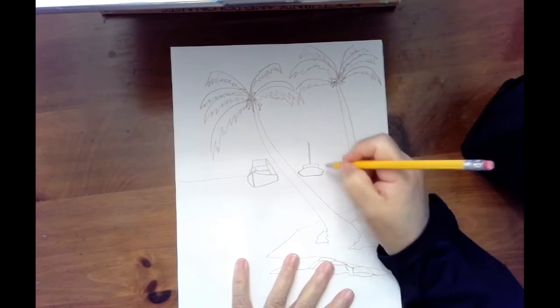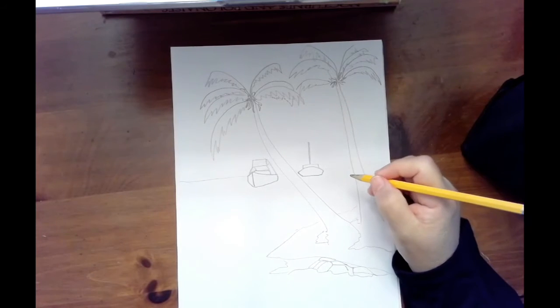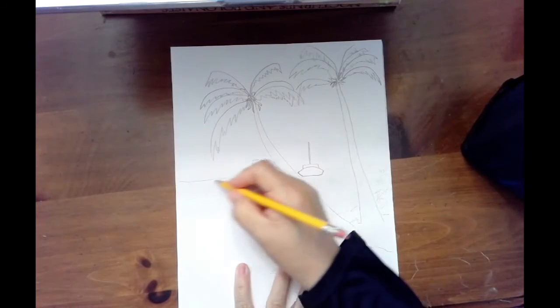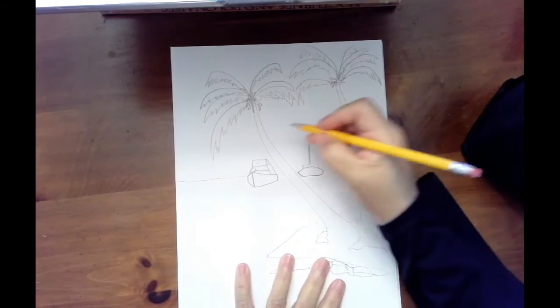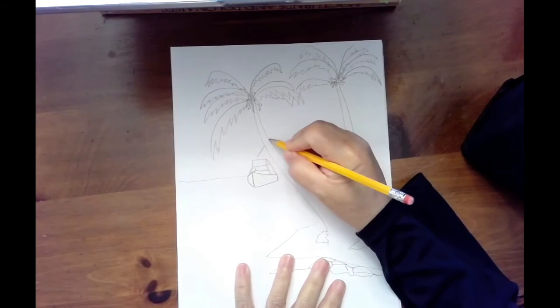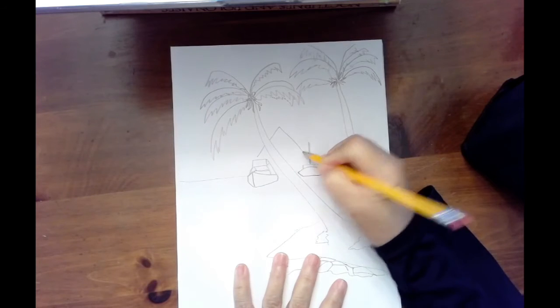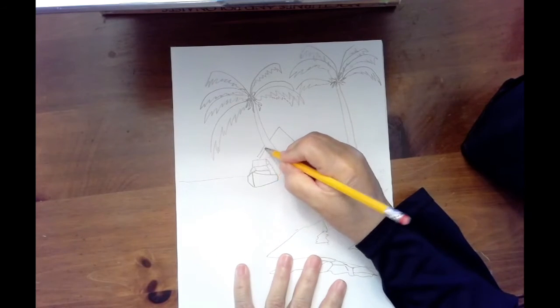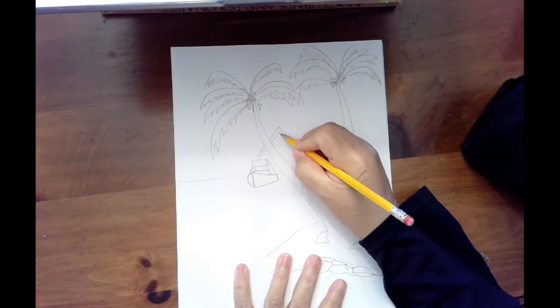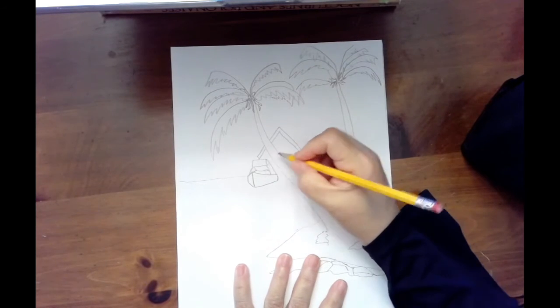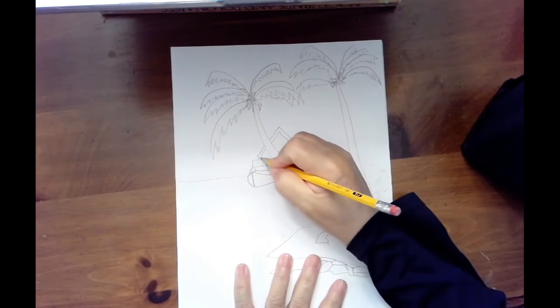Okay, so we've got some boats that are anchored up here at this little marina, this little area, and all this is water over here. So let's draw some little houses behind there. I like that. That's cool. So this first one has an A roof. That's what they call an A-frame, rather. I guess you can see why. It's shaped like an A.